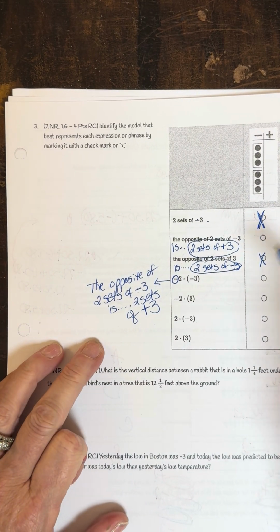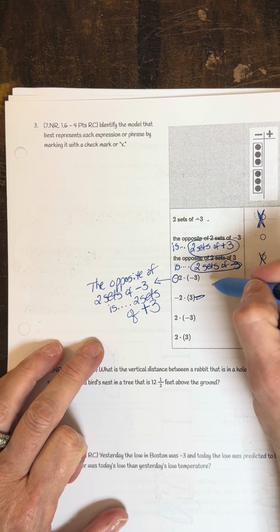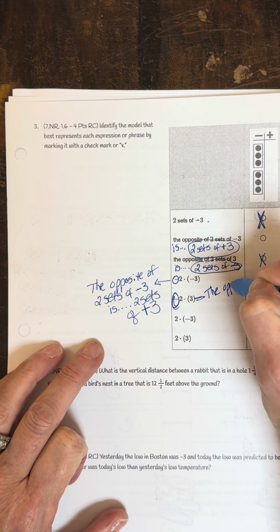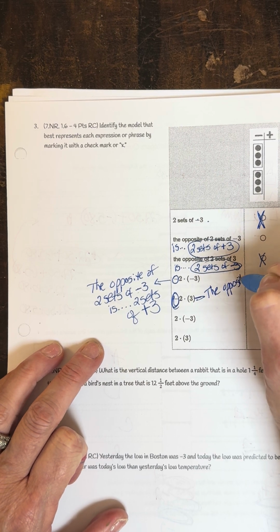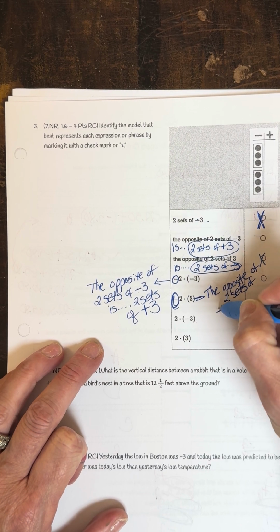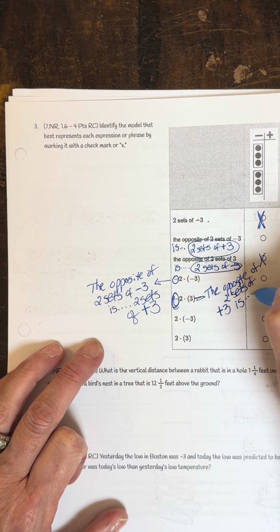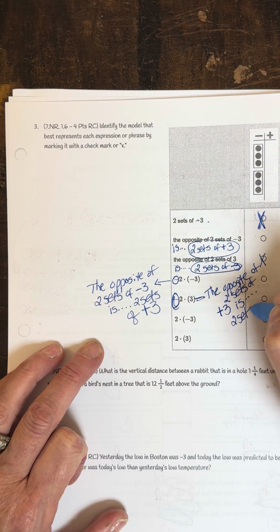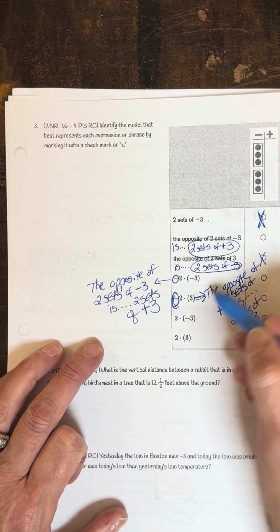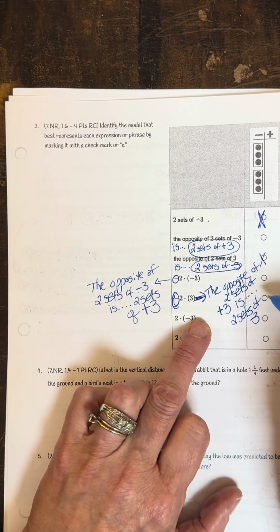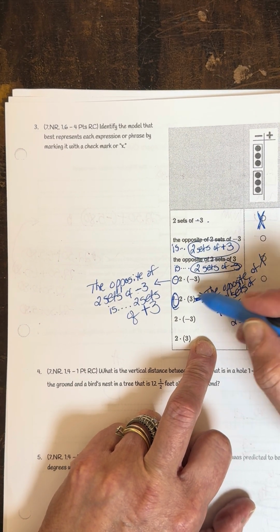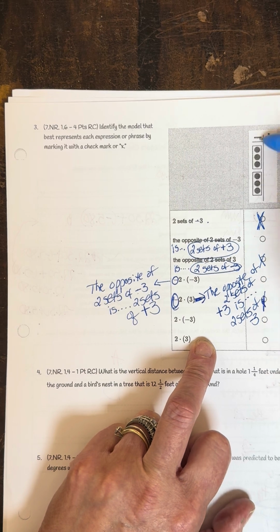Okay? This one, that's the opposite of 2 sets of positive 3 is 2 sets of negative 3. So on this one, the opposite of 2 sets of positive 3 is 2 sets of negative 3. We're looking for 2 sets of negative 3. So on this one, it would be the 2 sets of negative 3.